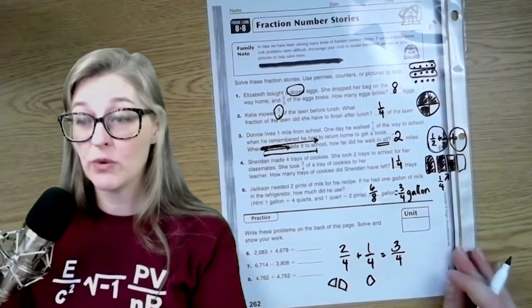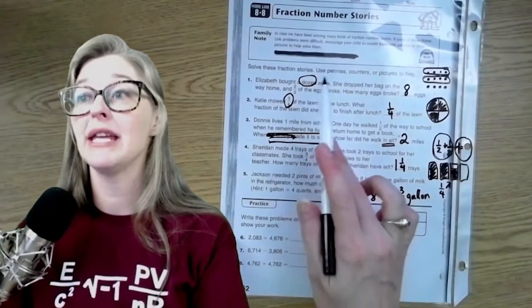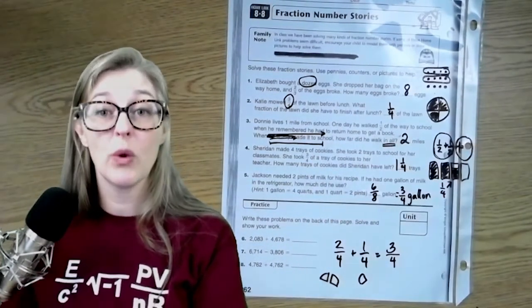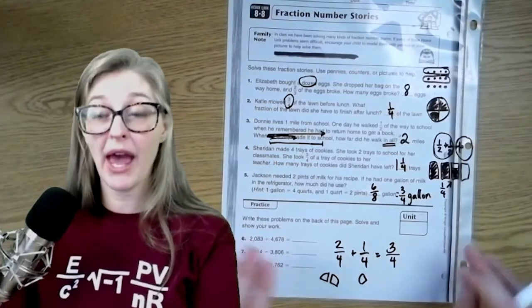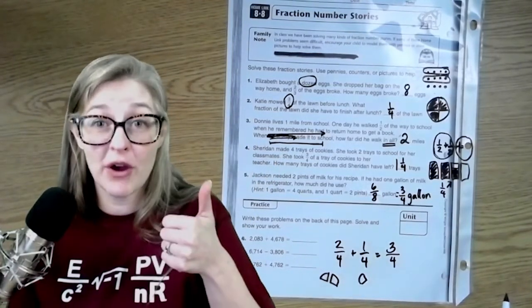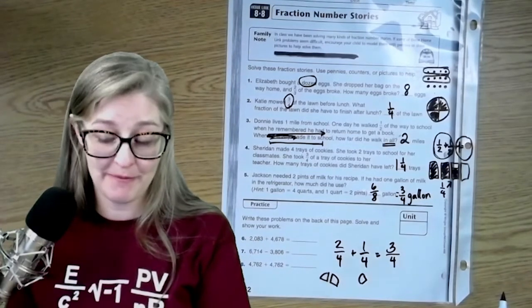Now, again, if you would like to use pennies, counters, or drawing pictures to help you, please do that. When you upload your work, if you have a great scratch paper that you want me to see, please just take a photo of it and you can send that to me as well.